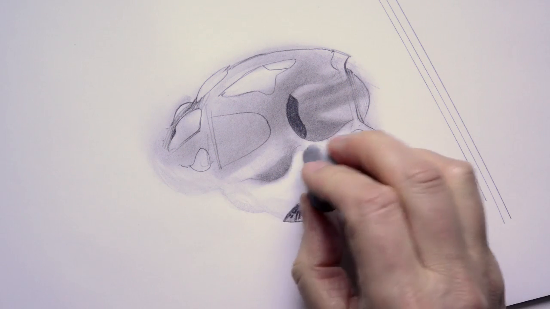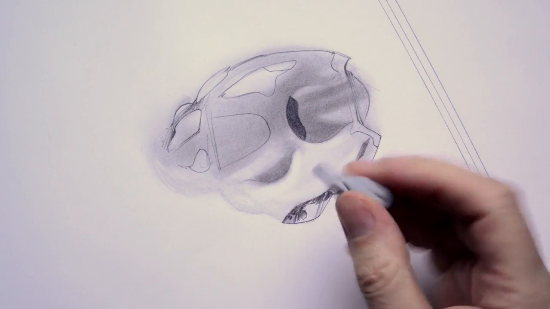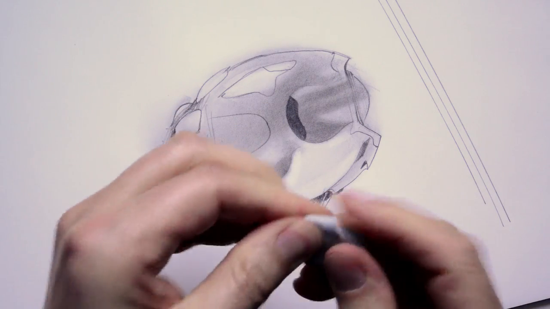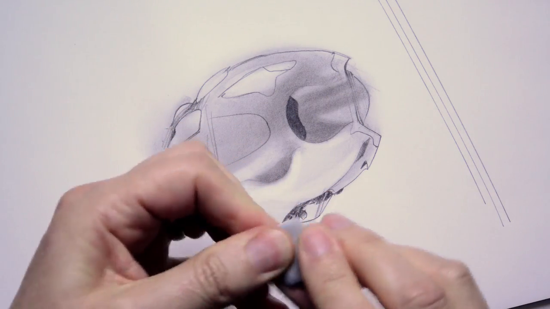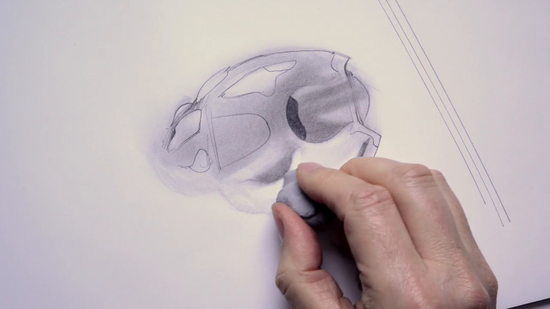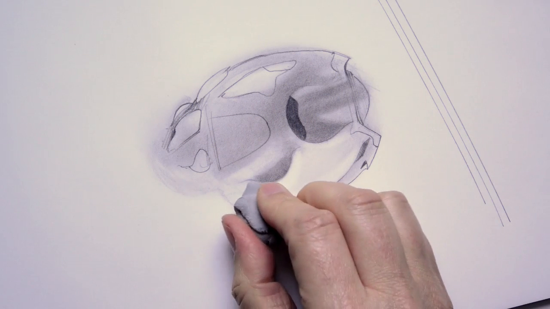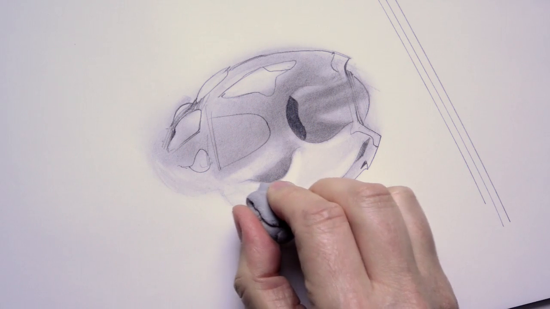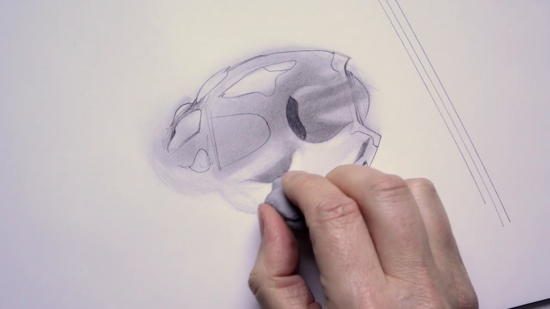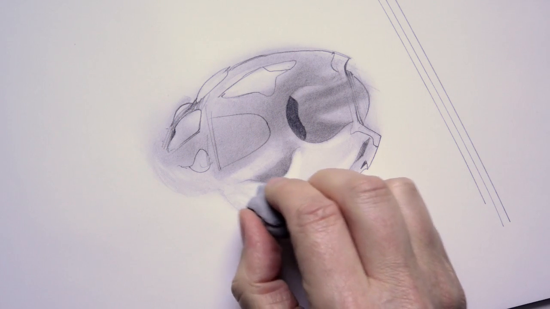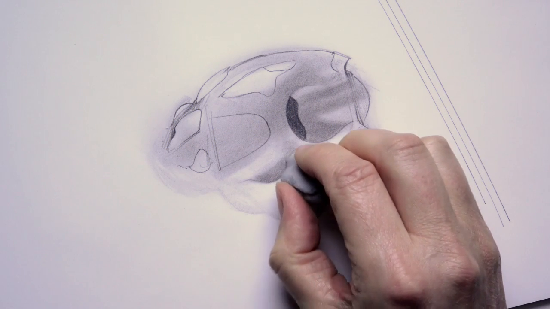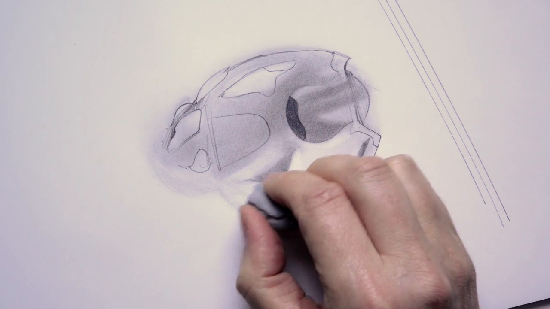Because I can work right up to the edge, especially if I put a nice little sharp edge on this kneaded eraser, and then I can come right up to it and pick off those values, right? And just lift the value off the graphite, and I get a much, much cleaner edge that way.